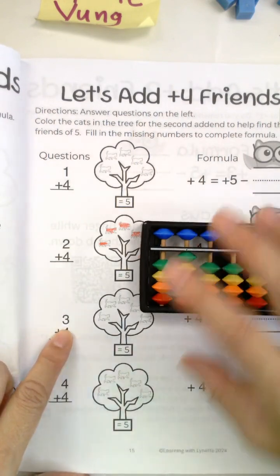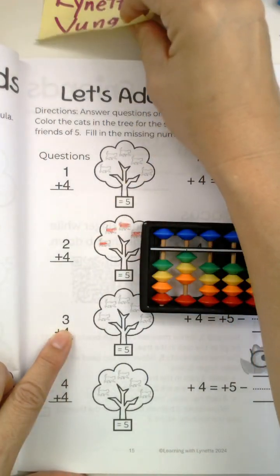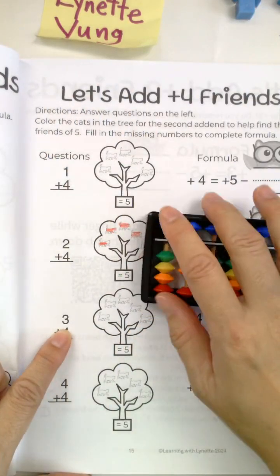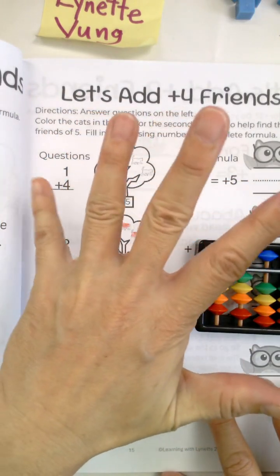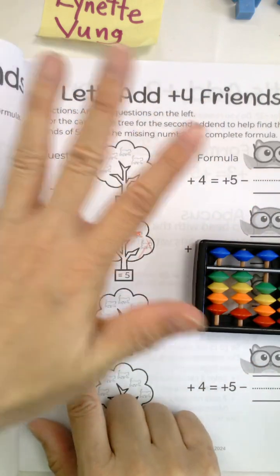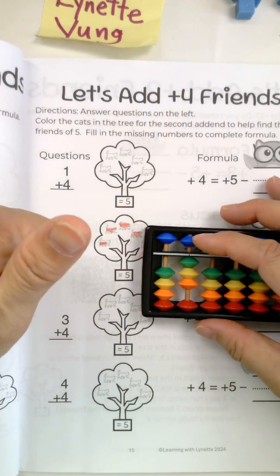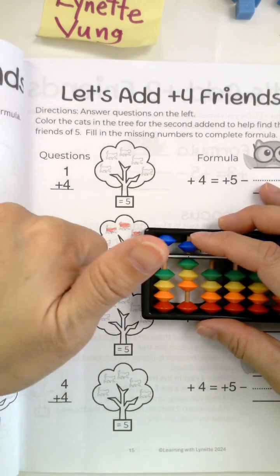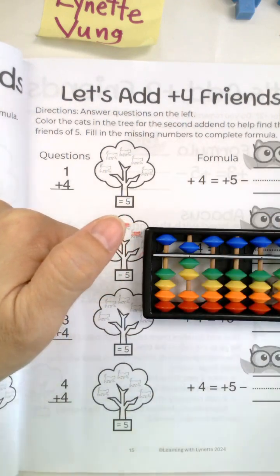I have 3. My question is, do I have enough beads to add the 3? No, I don't. So what do I do? I have to go to the cats in the tree. So here I go, cats in the tree. And I'm going to add 4. So I grab 4 cats. But 1 cat runs away. And my answer is 7.